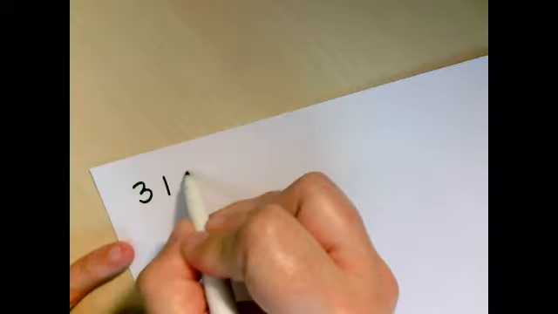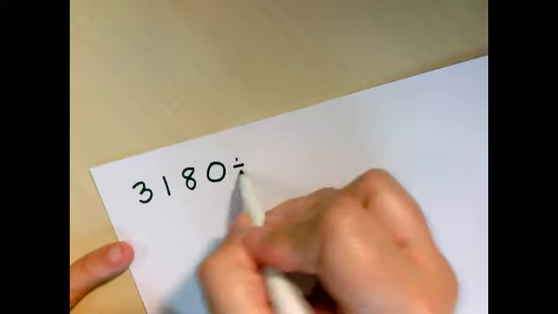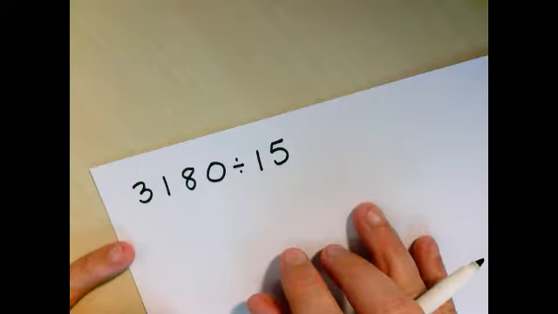Here in Georgia, our 5th grade standards do not include standard algorithm long division. But they do include using strategies to divide. So let's take a look at this. And let me show you how you can use an area model to divide very large numbers.